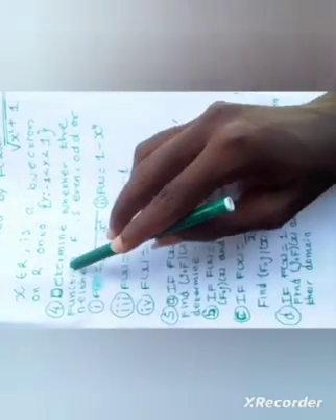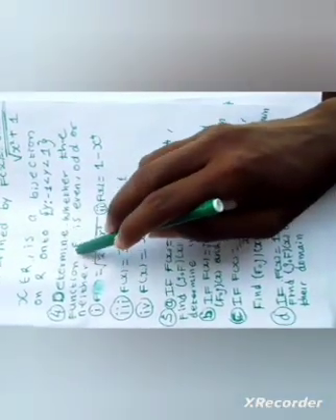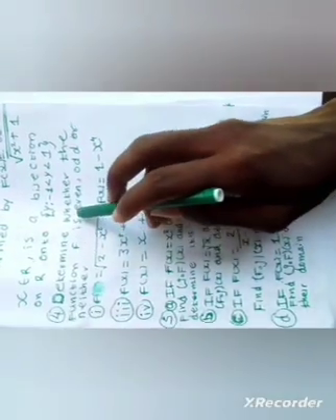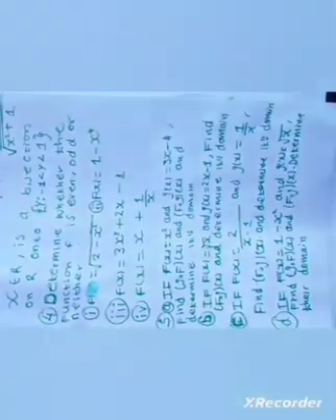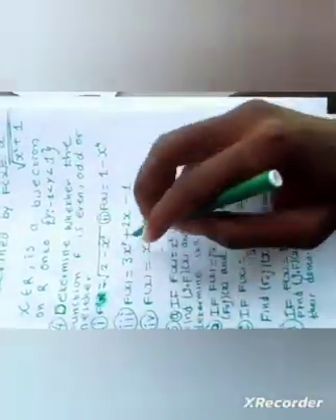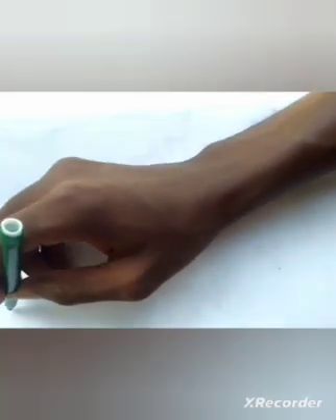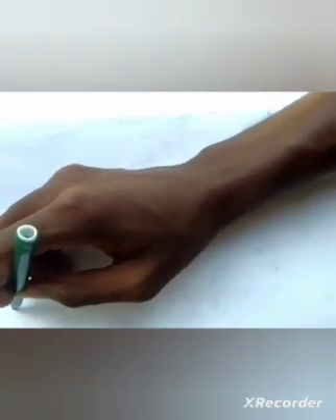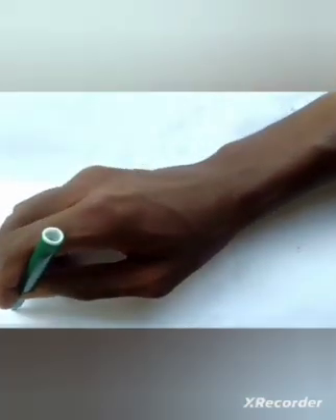Alright, so let's solve question 4. So question 4 is they're saying that determine whether the function f is even, odd, or neither. So this is the function of x. So let's solve it. So you need to understand that if a function is even. Okay, first let me solve question 4.1.